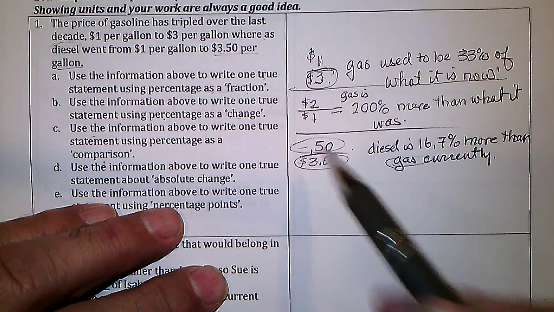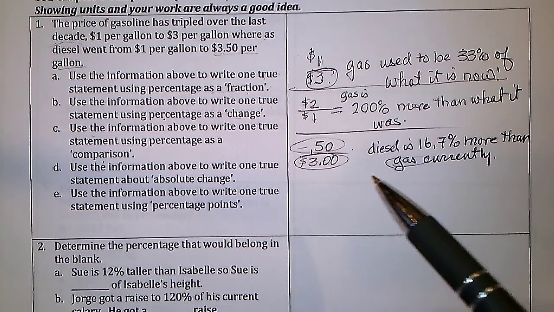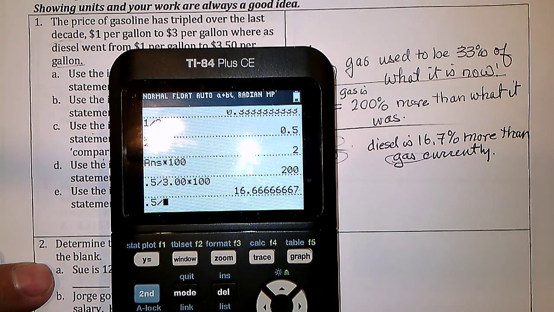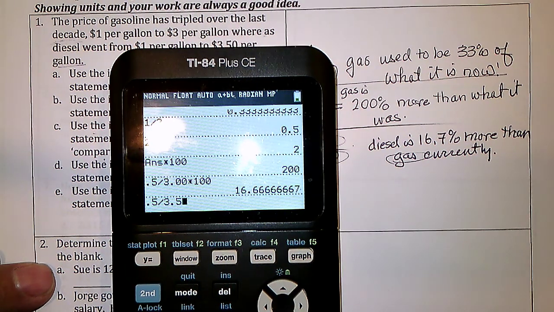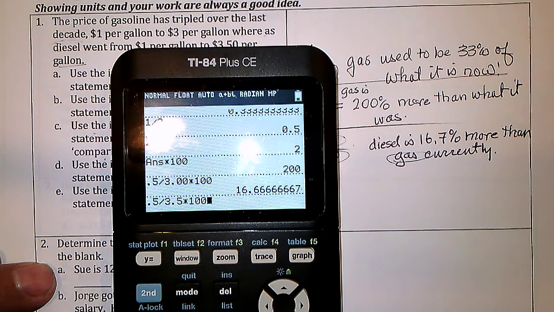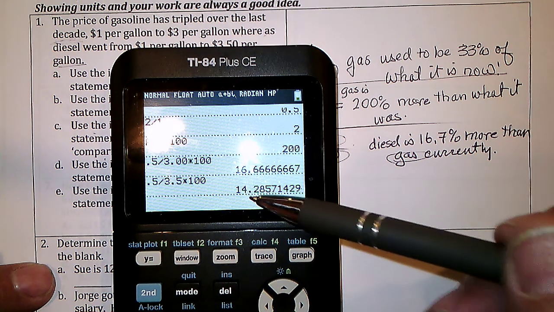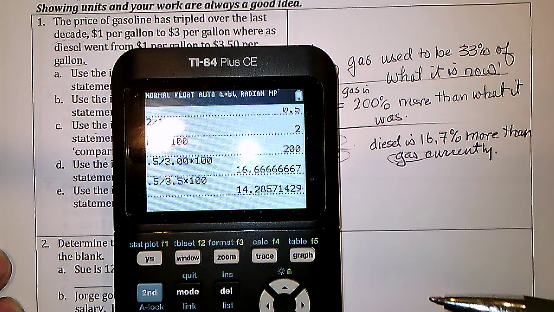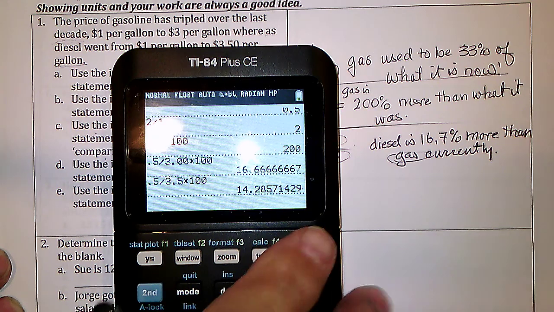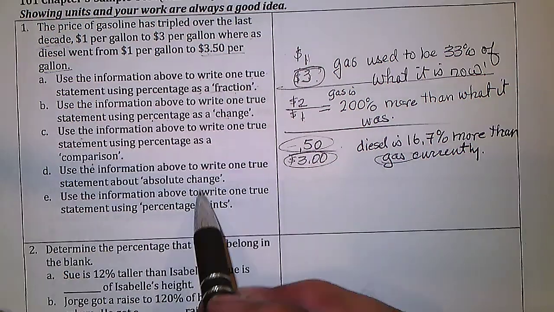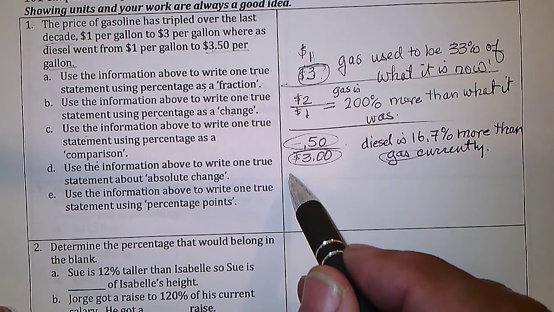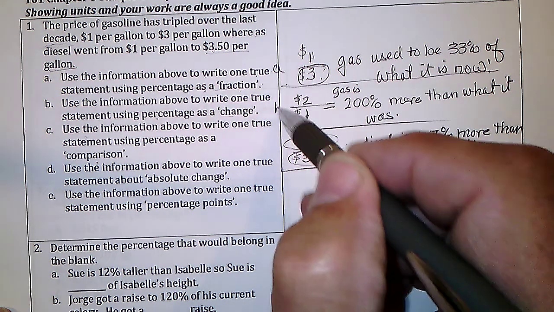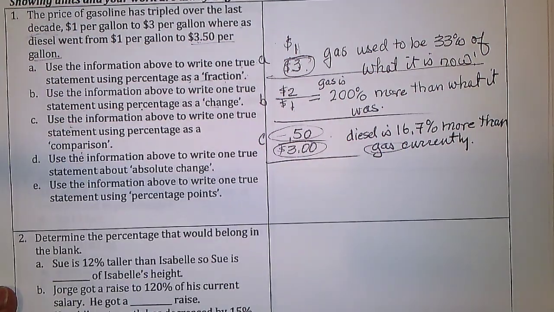Now you could go minus 50 and put 350 here and say gas is 50 divided by 350 times 100, and you could say gas is 14.28% less than diesel currently or now. So that's C. A, B, C, D.